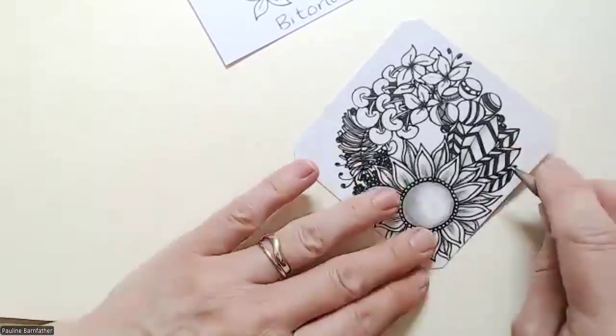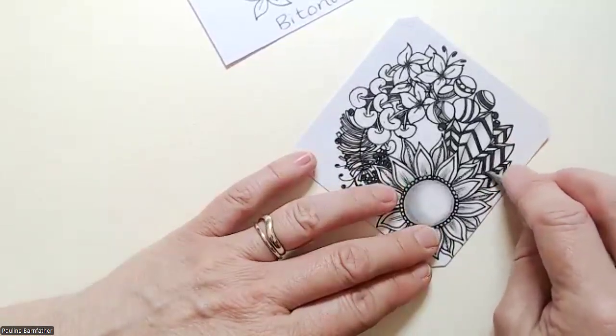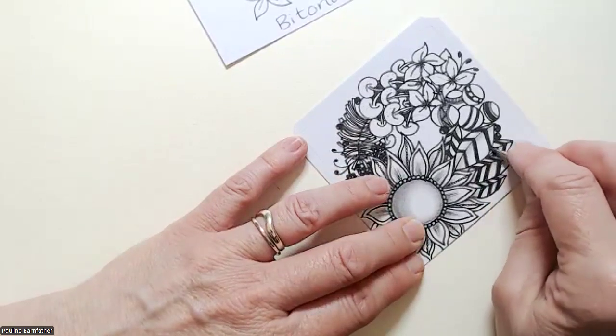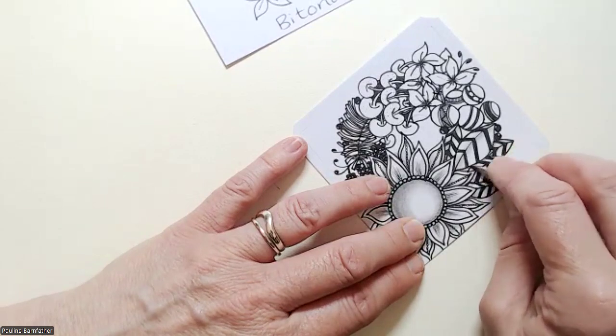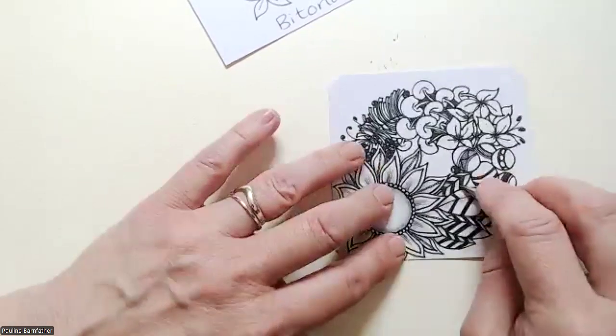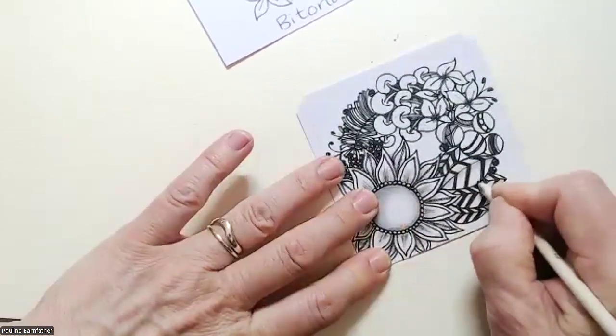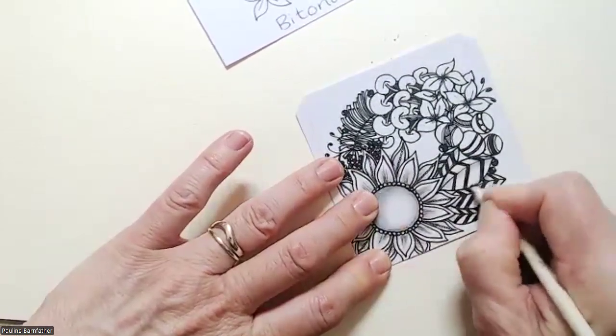And because we've got leaves on top of leaves, on the edge of a leaf that's overlapping another, I will add a layer of pencil and then just blend that out.